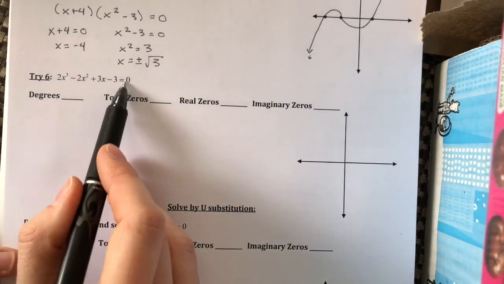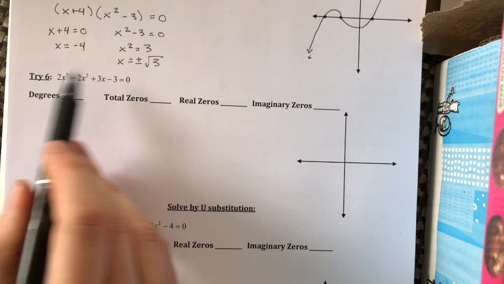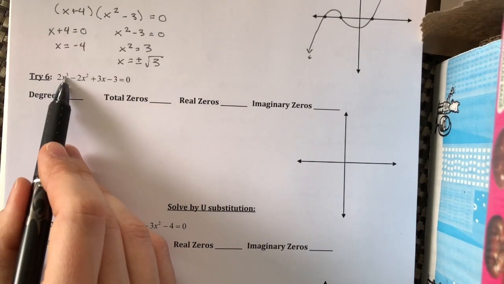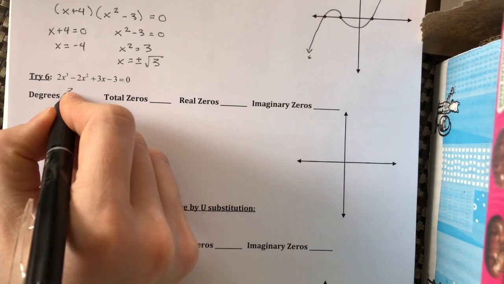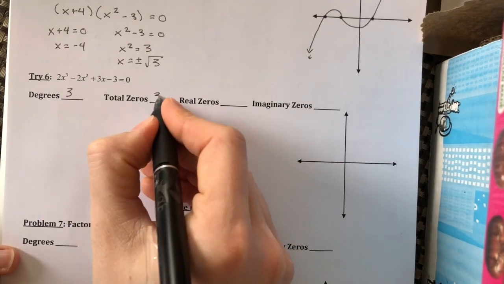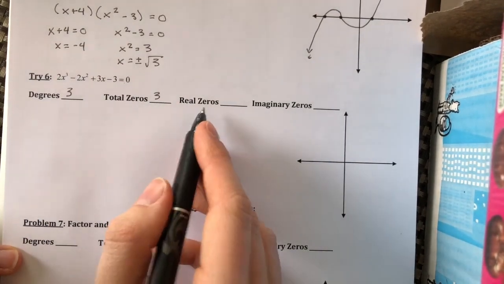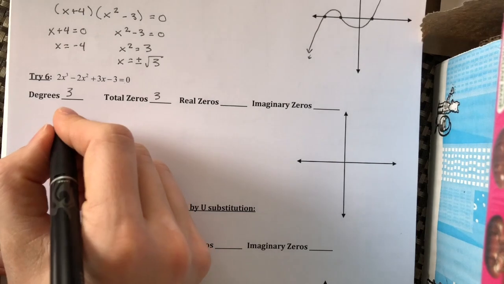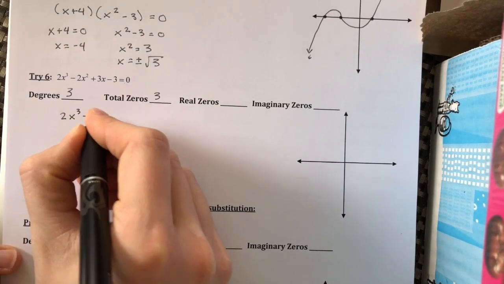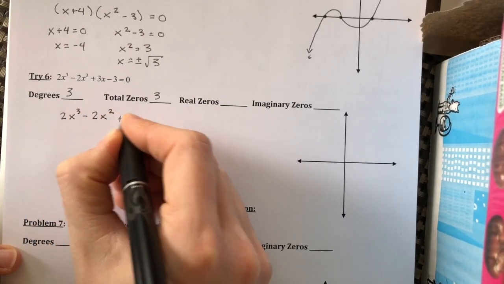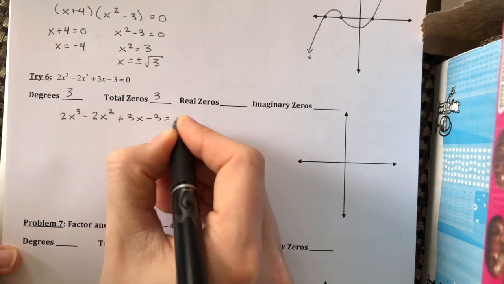First, let me make sure this is equal to 0. It is. Great. Then I'm looking for the degree, highest exponent. That's 3. Okay, that means there are 3 total zeros. Let's work on finding the real and imaginary. So I'm going to rewrite. I've got 2x cubed minus 2x squared plus 3x minus 3 equals 0.